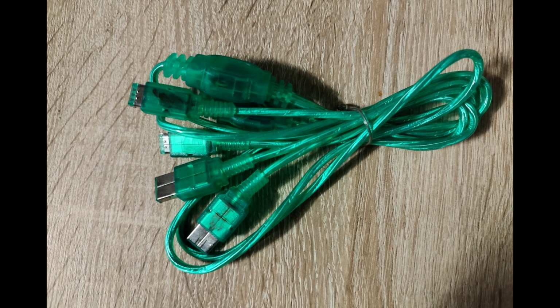At this point, I'd highly recommend you to use a green Game Link cable of the type shown in this picture. They're not only cheap to get, but also offer you both an original Game Link connector as well as a smaller Game Link connector introduced with the Game Boy Pocket that you'll need if you're using a Game Boy Pocket, Lite, Color, Advance, or Advance SP.